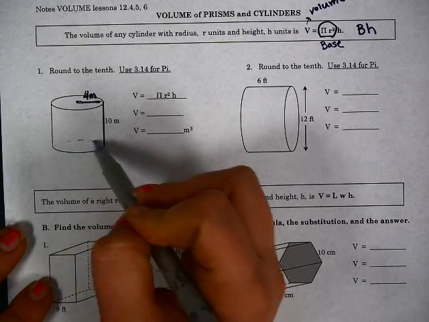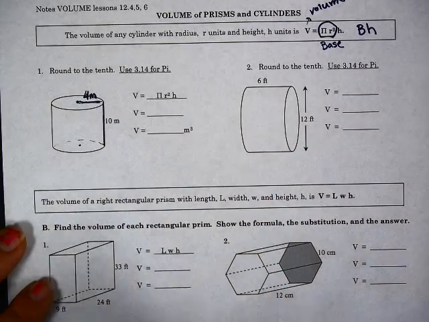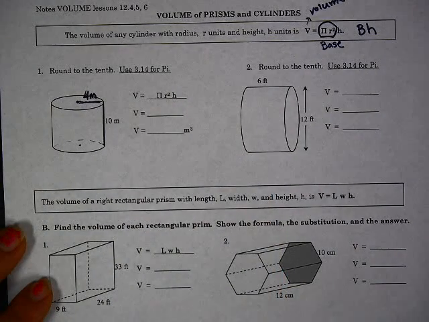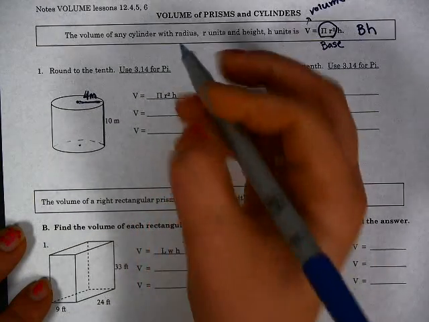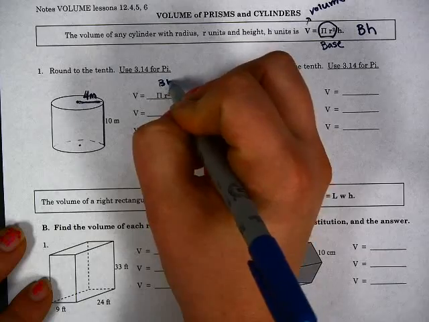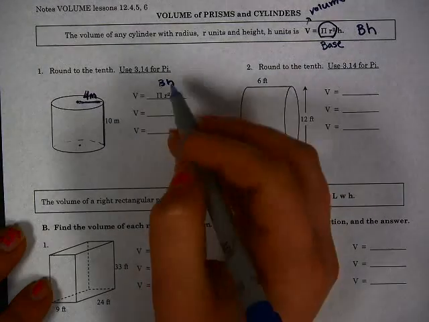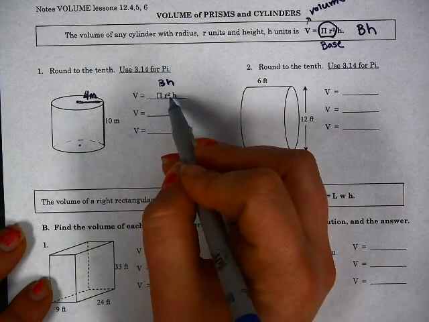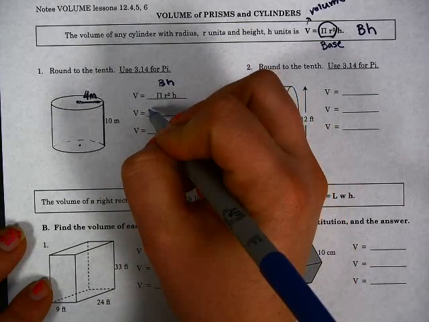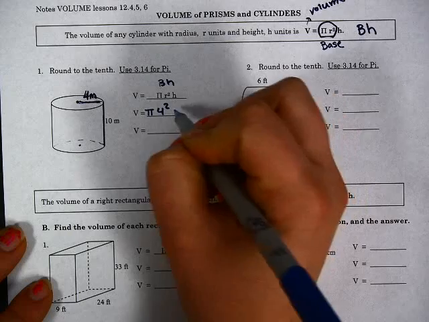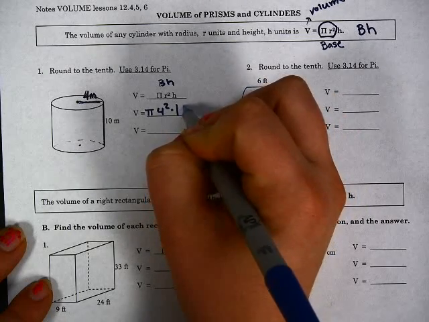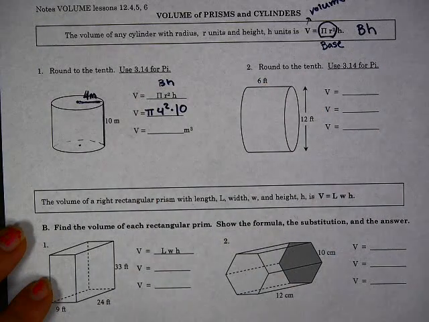So this 10 is the distance between our bottom base and our top base. Okay, and the formula that we're going to use is base times height, which is pi r squared. R squared is 4. So pi 4 squared times our height, which is 10.